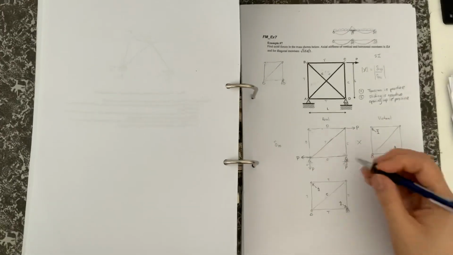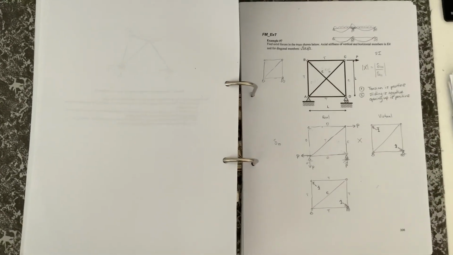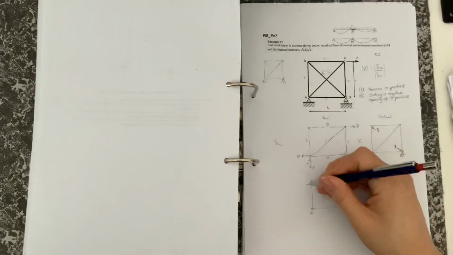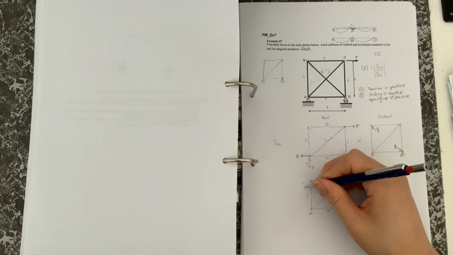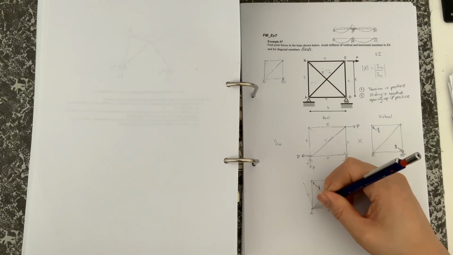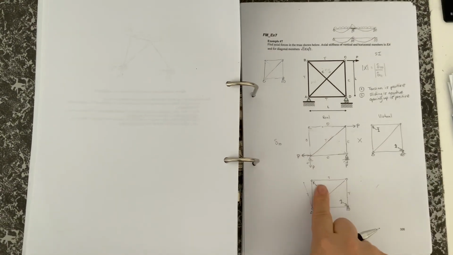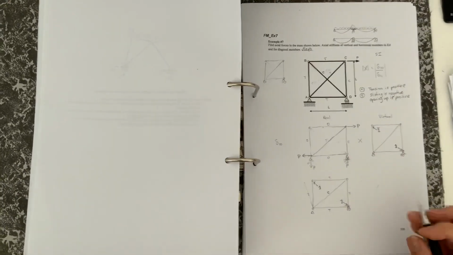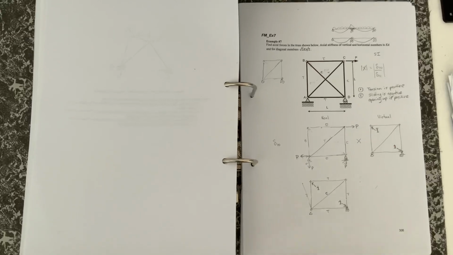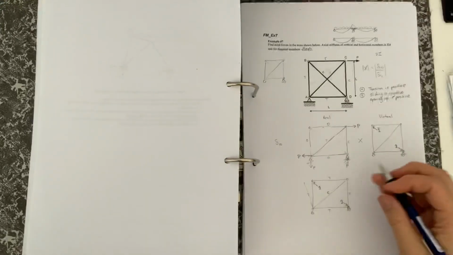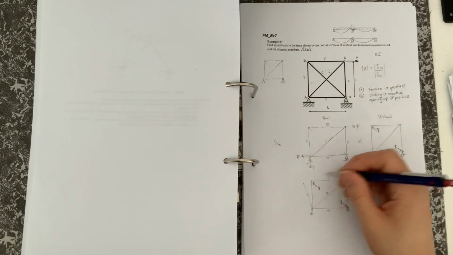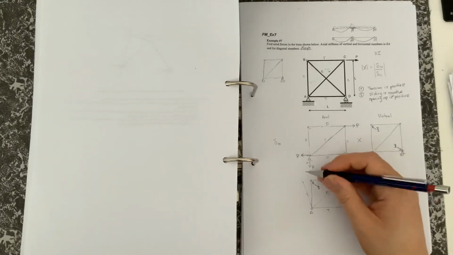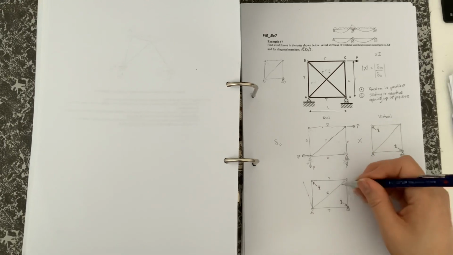So let's draw it out first, how it might look in terms of applying that force. So if I've applied that force at the joint, which is the same as that force in the same direction, and we'll talk a bit about that later on, we are now going to get a case that might look something like that.